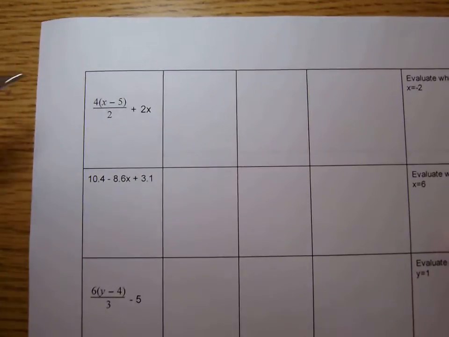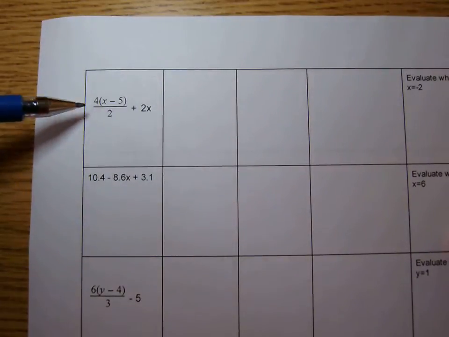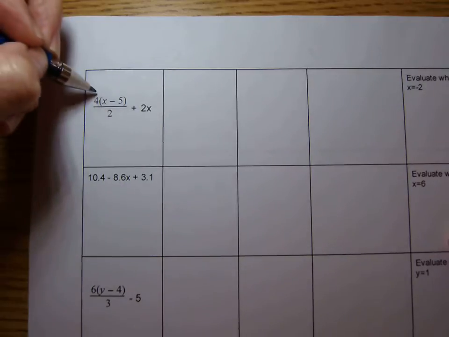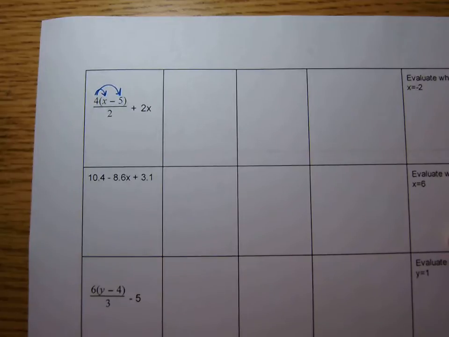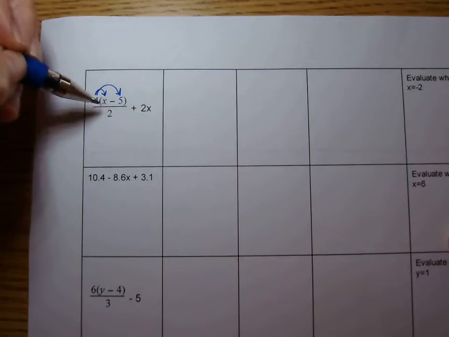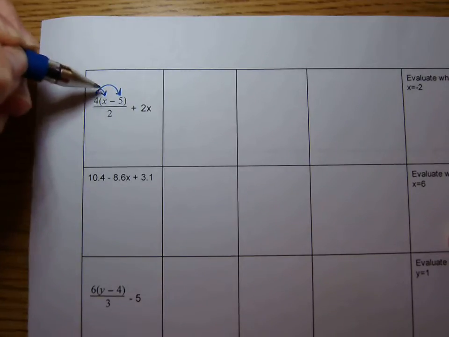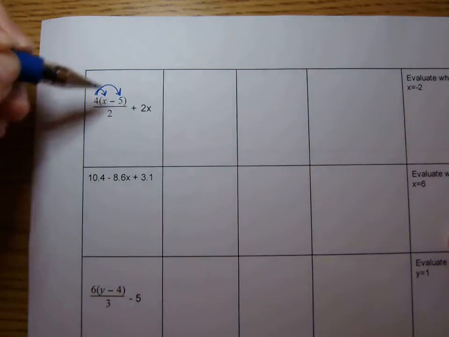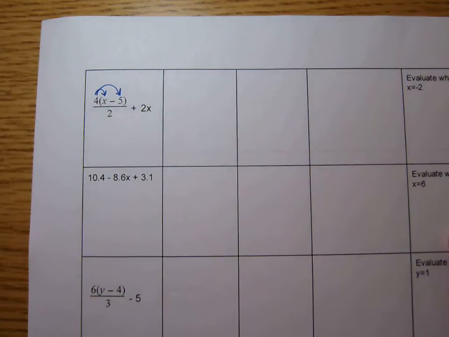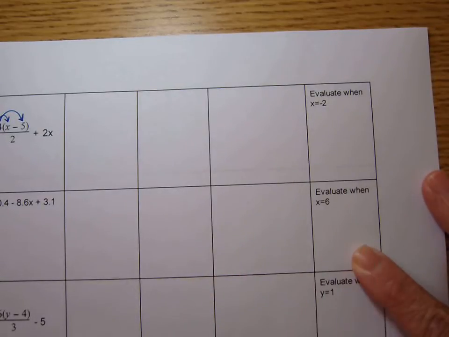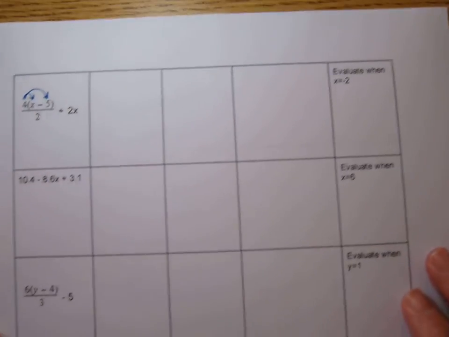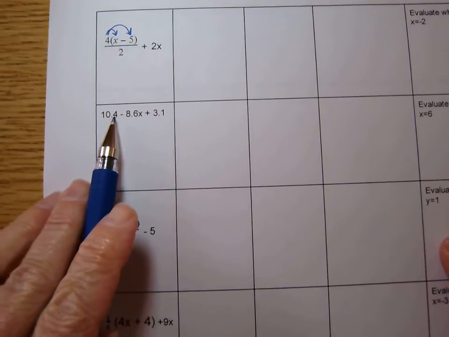Don't be scared of this. You guys got this. This just means to divide. You know to distribute first. Okay, you're going to distribute. After you distribute that out, you'll just divide each chunk, each term with 2. Then you're going to plug in, remember x is equal to negative 2. This guy, you got this.